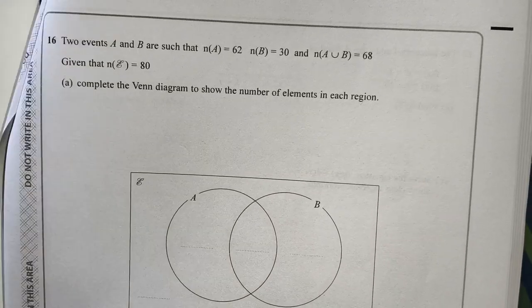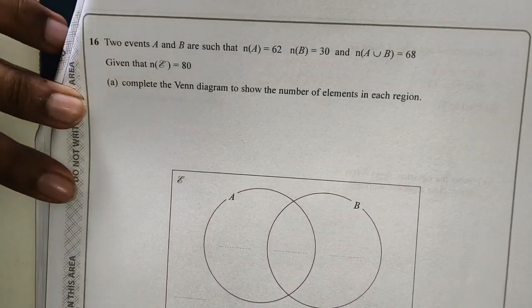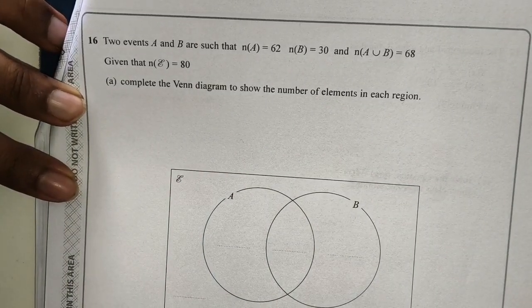Hi friends, we are going to continue with the paper which we left. Now these kinds of questions are quite interesting, especially those based on the Venn diagram but which also involve probability.